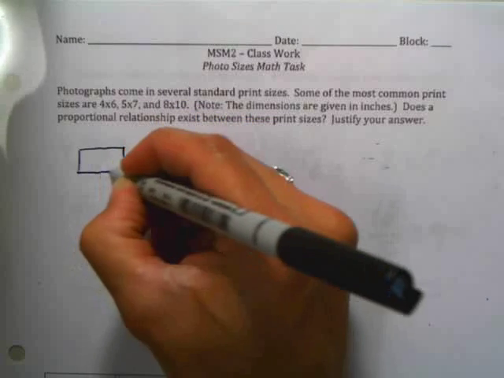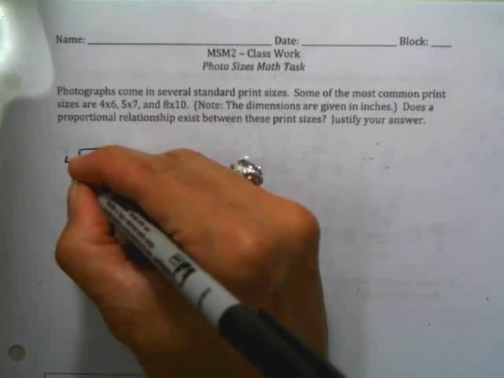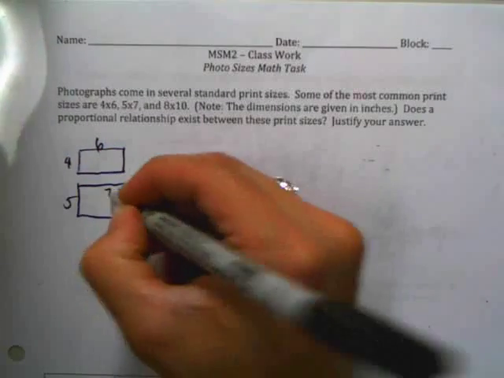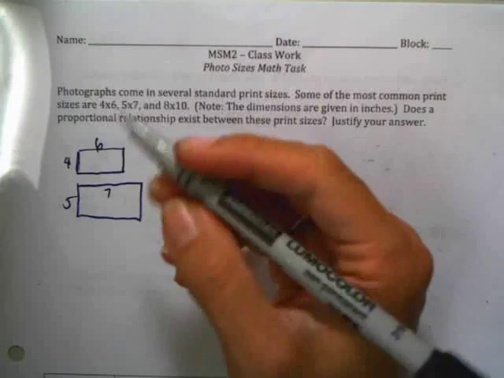All right, so sometimes what I like to do, just to keep myself in the real world, is make myself a little picture. This is a 4x6 picture, and this is a 5x7 picture. So they want to know whether these relationships are proportional.